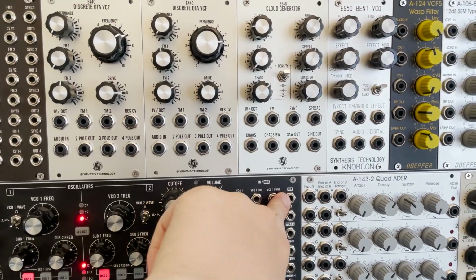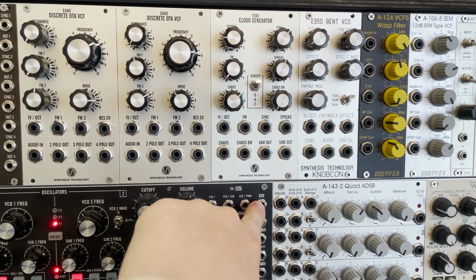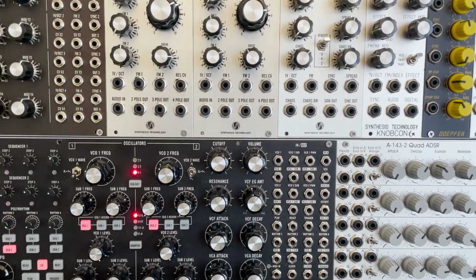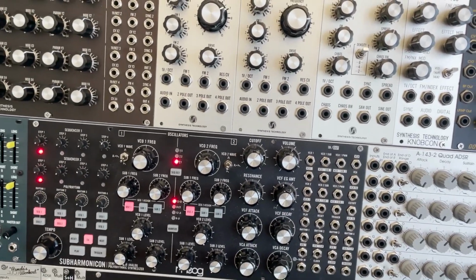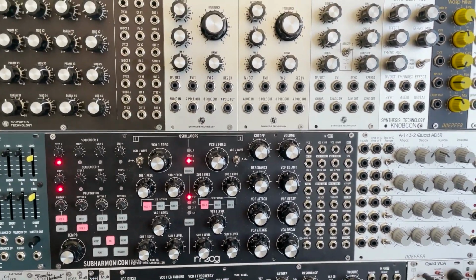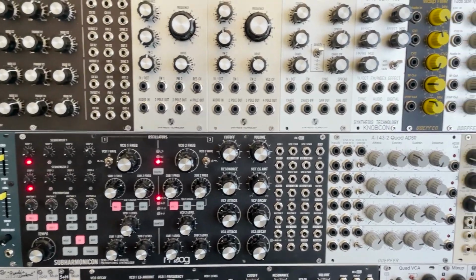Because it's monophonic, I usually split the VCA out into 2 voices and have it go through 2 different effects, so that it just has a little differentiation, I guess.